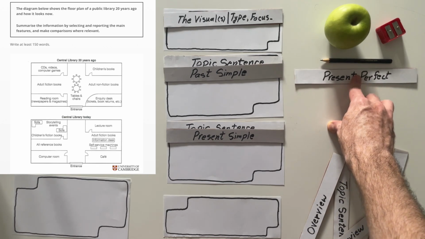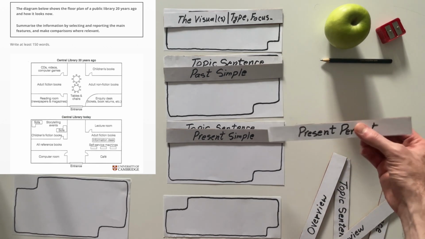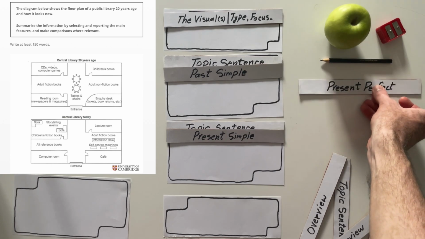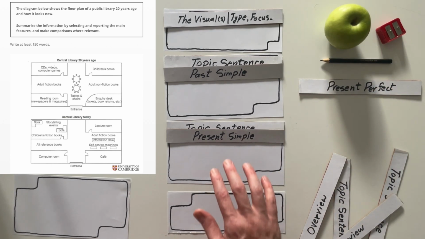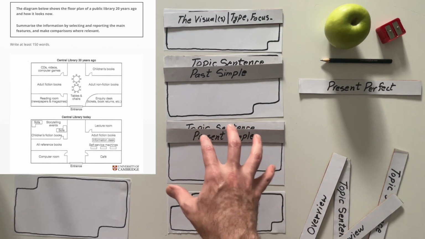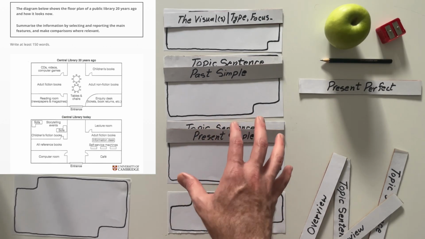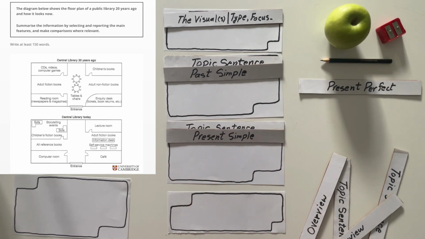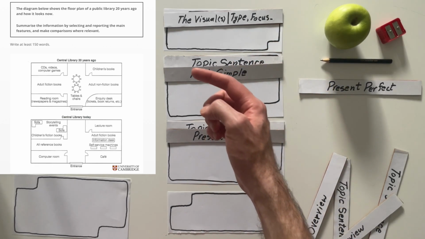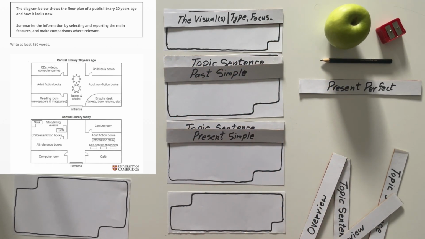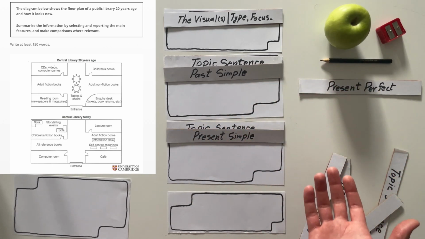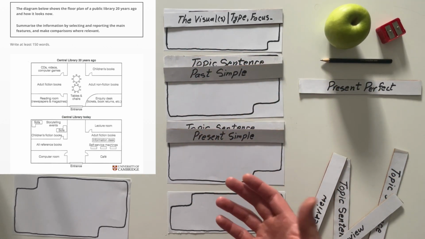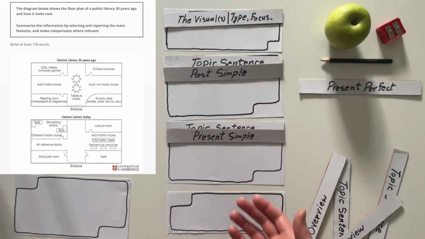Frankly speaking, you can use present perfect, but let me make my point here. Then you focus on present simple tense and what the plan looks like right now, and you just report it. This will satisfy only 50% of the rubric. Summarize the information by selecting and reporting the main features. Yes, we selected and reported the main features in 2 paragraphs and we're done.